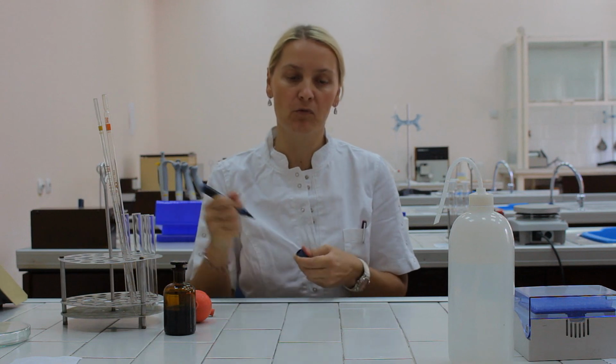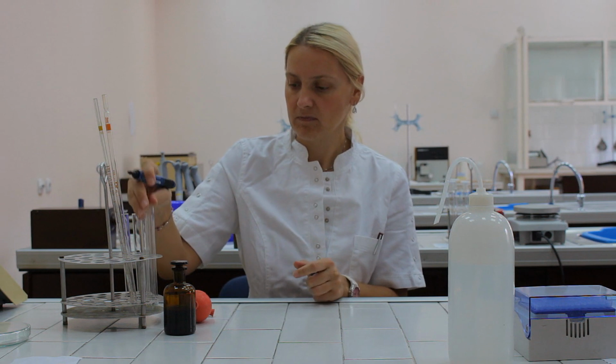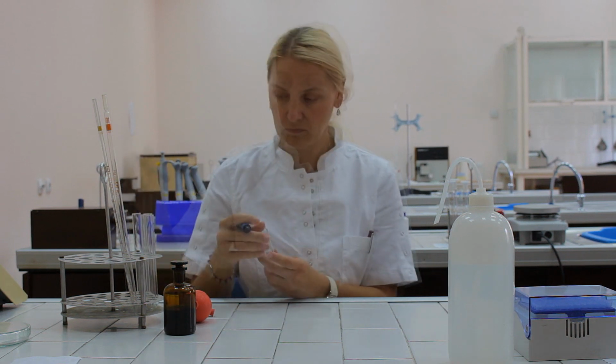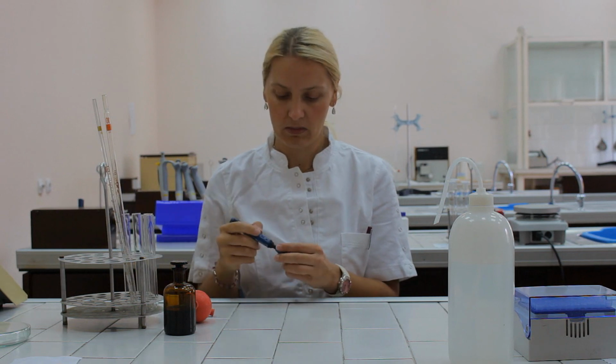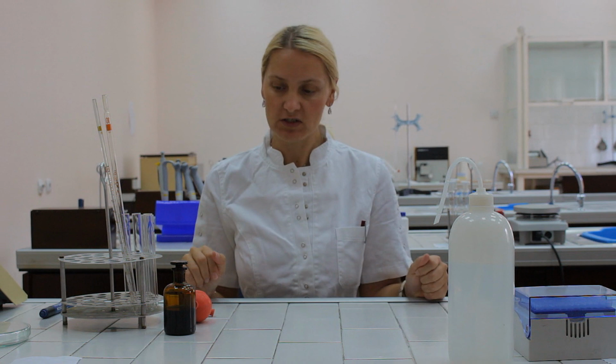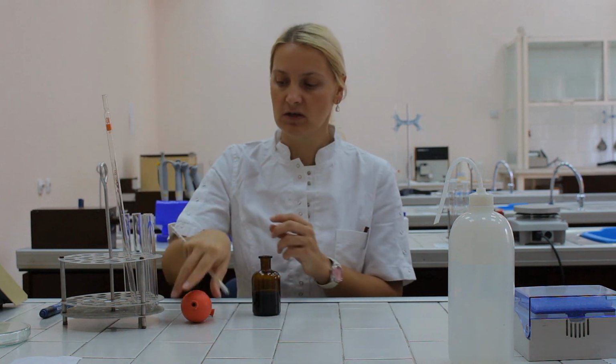Determination of BTB concentration. We're going to take 5 test tubes and mark them with numbers from 1 to 5. Now we have to prepare 5 dilutions. In order to do that, we're going to pipette, for example, 1 milliliter of BTB aqueous solution to each test tube.